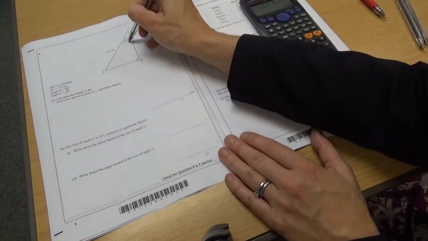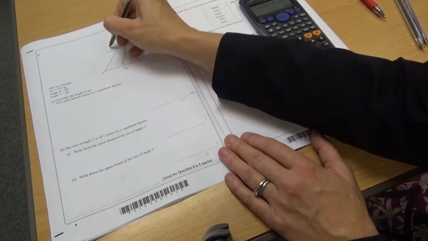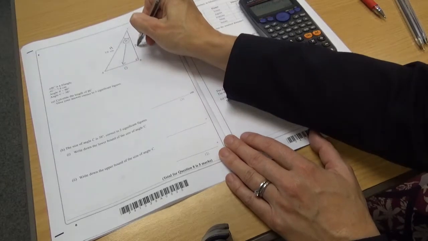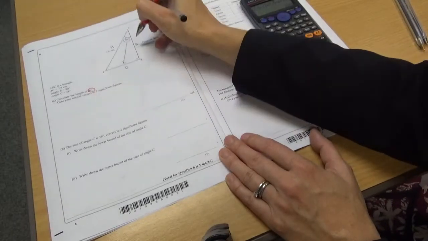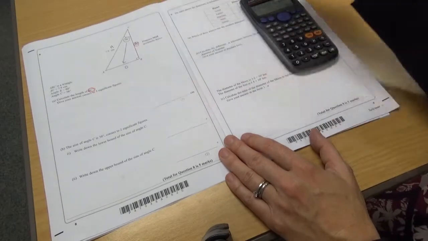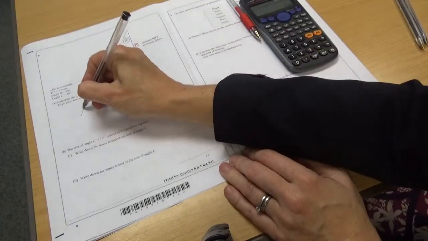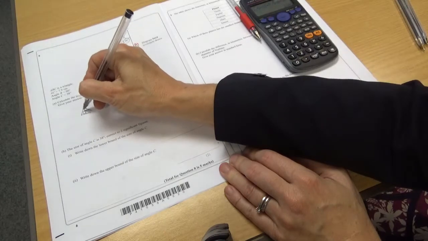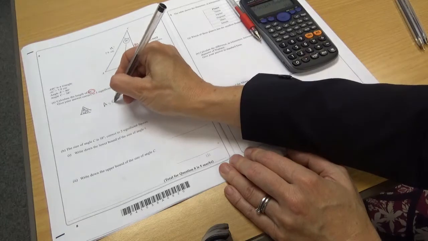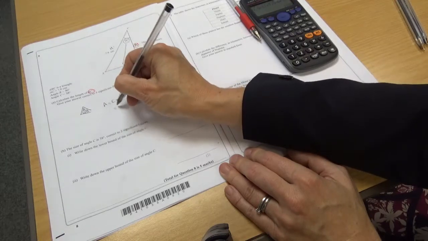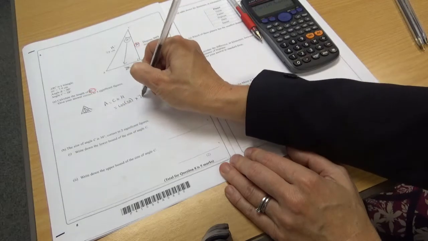Sohcahtoa, start at the angle, go across to the opposite side. Longest side is hypotenuse, which means the other one is adjacent. We want the length of BC, which is labelled A. So we're not interested in the opposite. A and H is cos. We want the A side. A equals C times H. So cos of 38 multiplied by 7.9.